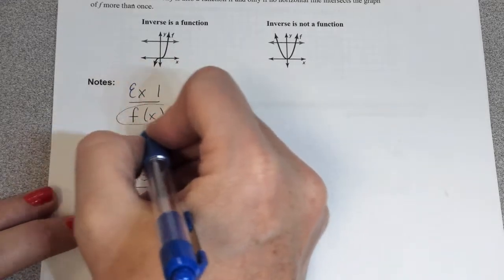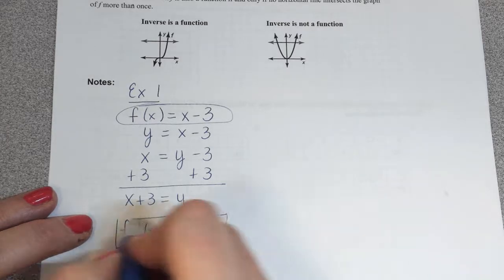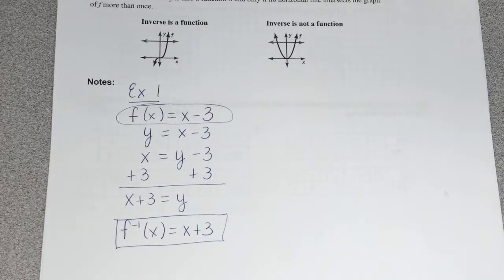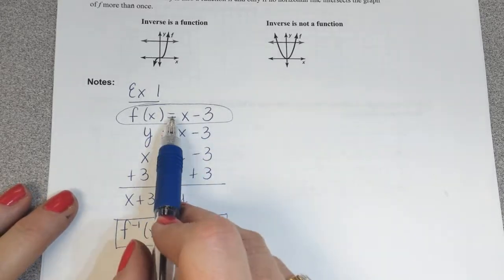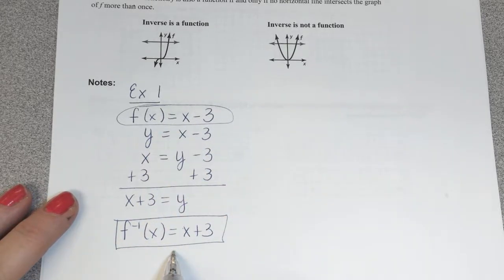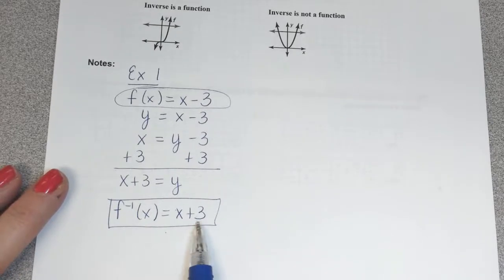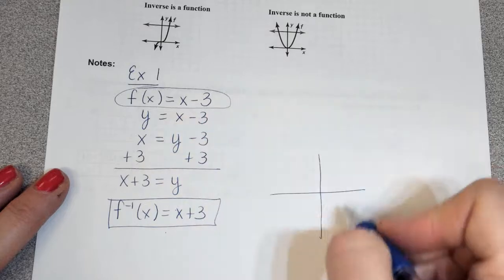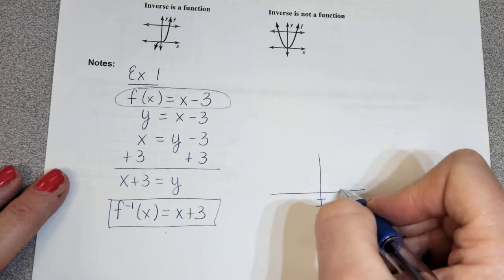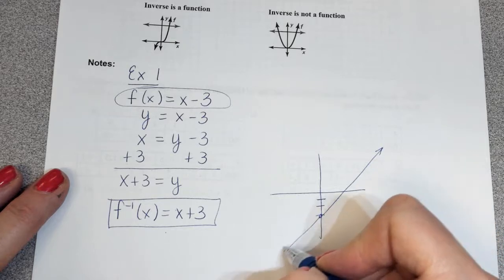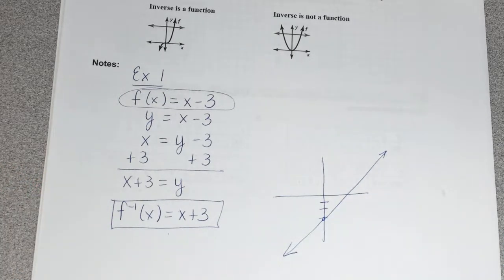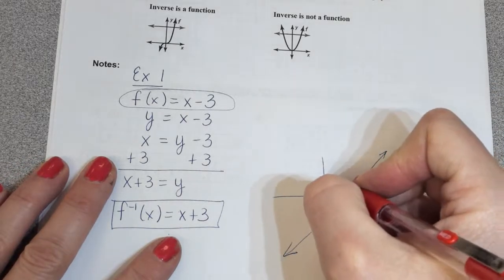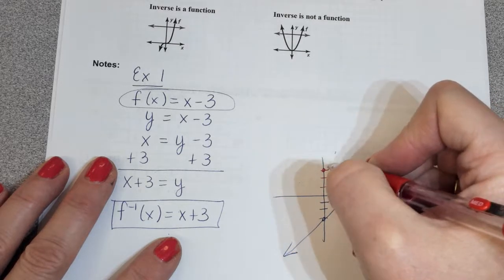So here's our original function, and here is the inverse of that original function. Original function, inverse. Now, if I want to know whether this inverse is a function, all I have to do is think about that being a line. If I wanted to do a quick sketch of this, this has a y-intercept of -3, a slope of 1. So here's my original function. My inverse has a y-intercept of +3 and a slope of 1.